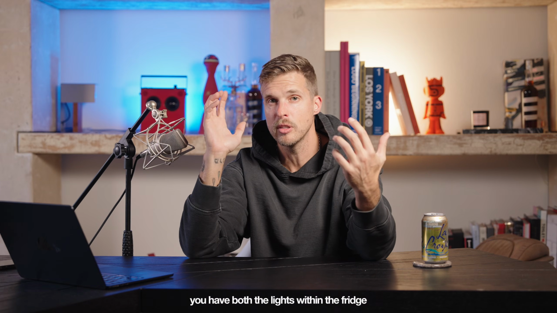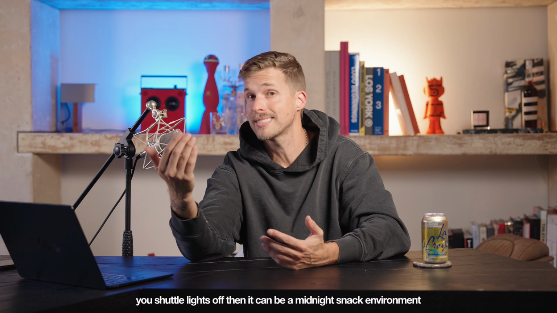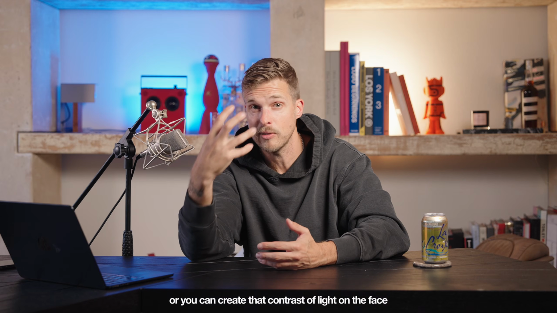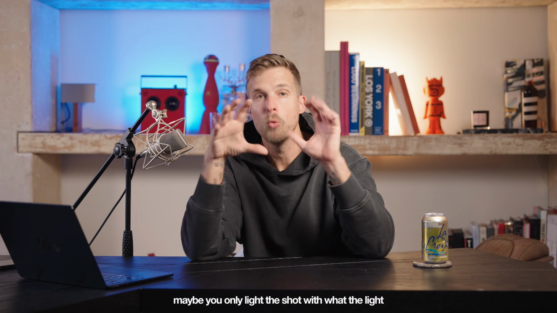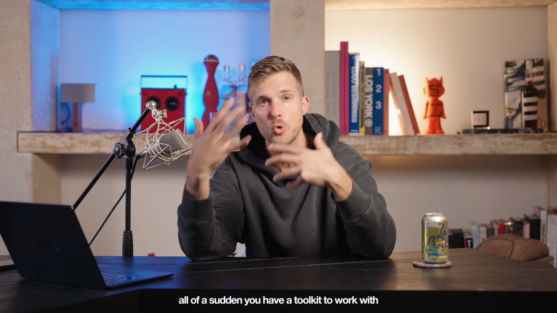You have both the lights within the fridge and you have the lights in your background. If you shut the lights off, then it can be a midnight snack environment, or you can create that contrast of light on the face. Maybe you only light the shot with the light that's emanating from the fridge. Maybe you can play with the dimmer. All of a sudden you have a toolkit to work with.